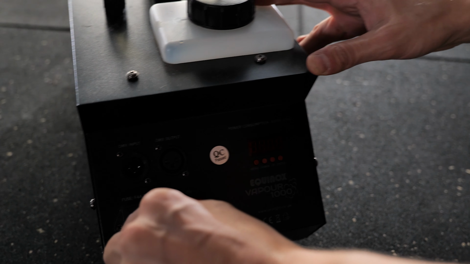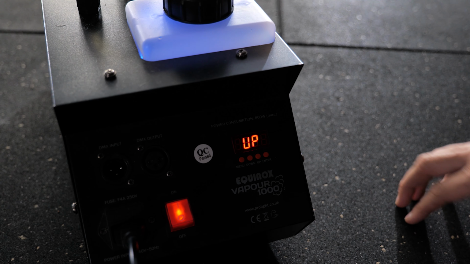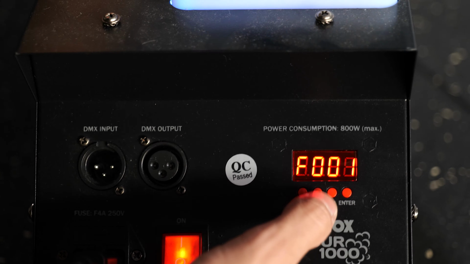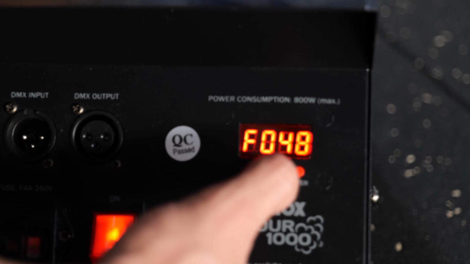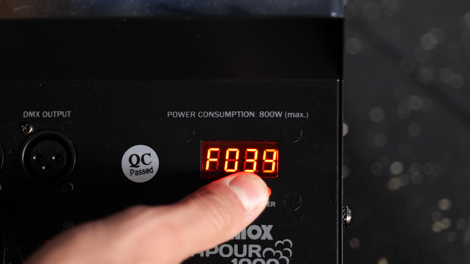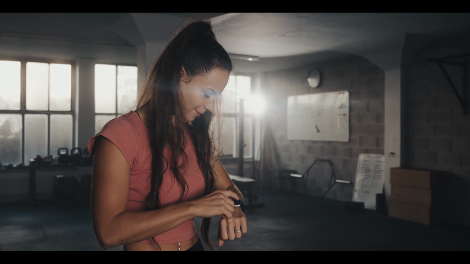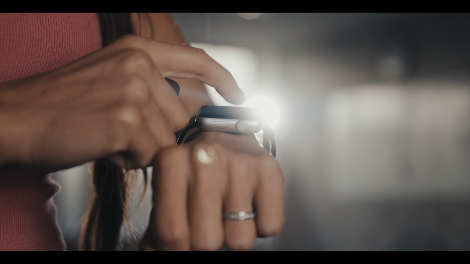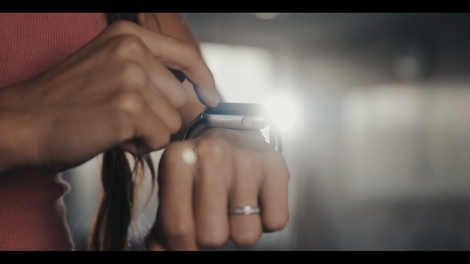You simply add HAZE fluid, turn it on, wait for approximately 2 minutes for the machine to warm up, and you're ready to HAZE. You can also adjust the smoke output intensity in the digital menu here. I had it set on around 30 to 40 and the smoke output was more than strong enough. And you need to wait for 2 minutes just the first time. After that it warms up much faster.